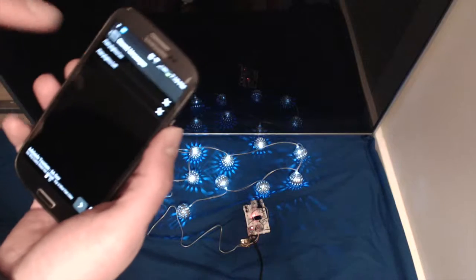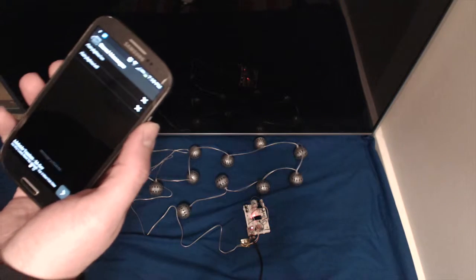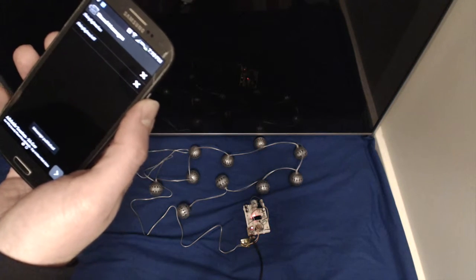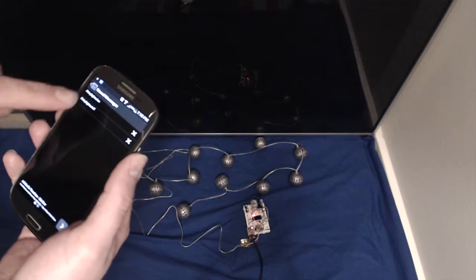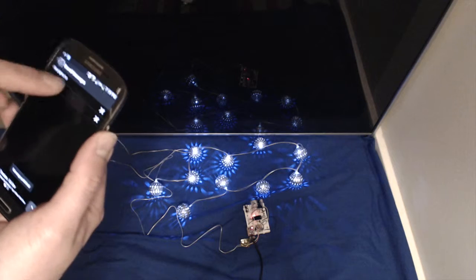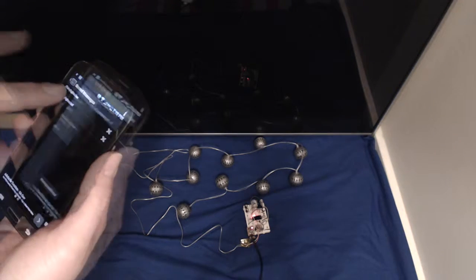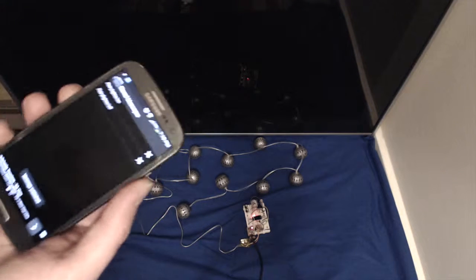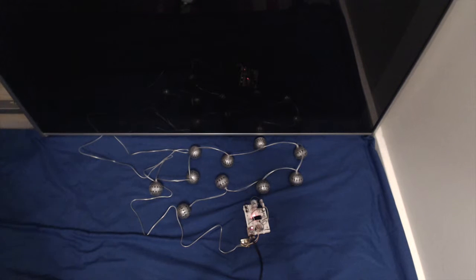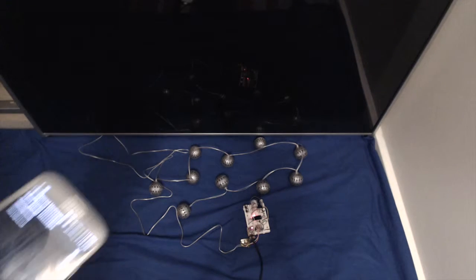If I hit them with another message through MQTT to tell them to turn off, off they go instantaneously. Back on again, back off again. So completely wireless communication with these fairy lights, and lots of neat applications for this.